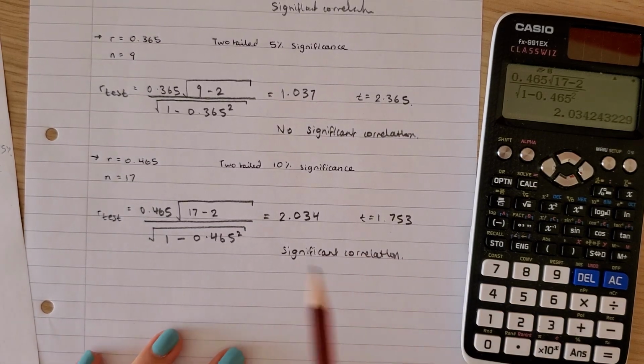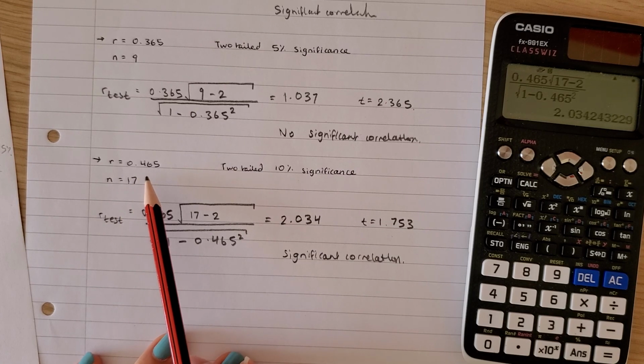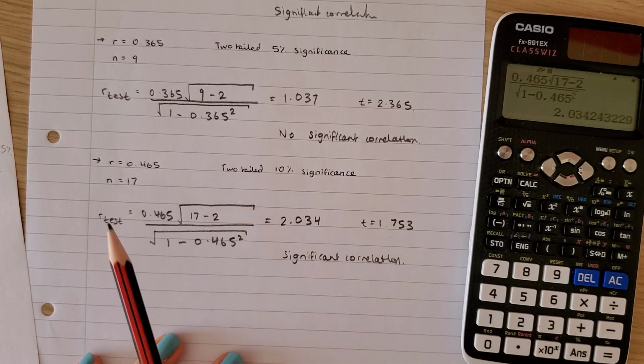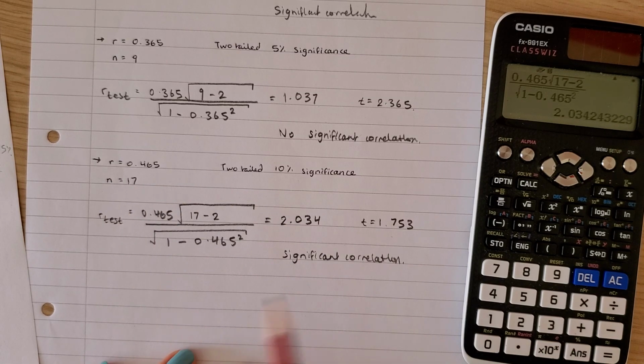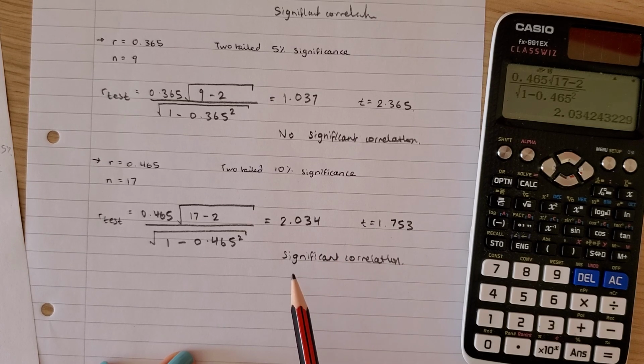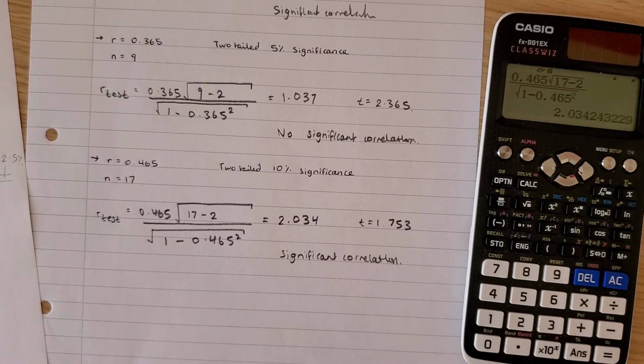Now this might seem a bit odd, as 0.465 isn't close to 1. However, the value of n is 17. So this test is important to determine if it's significant or not. And that's it.